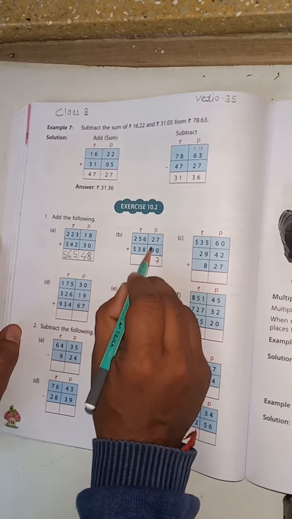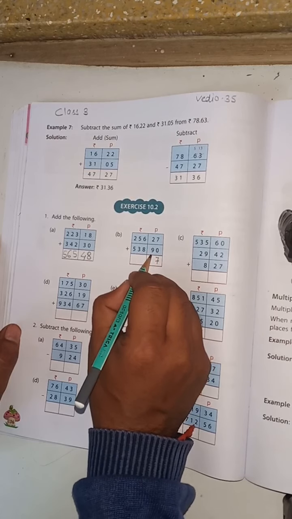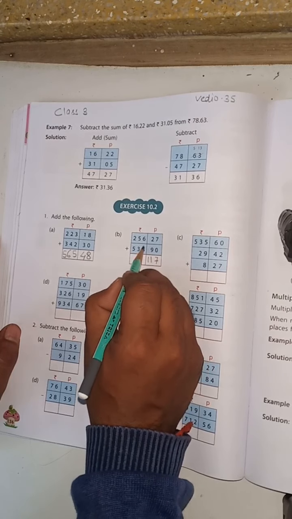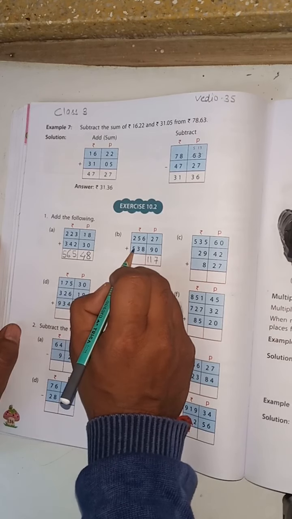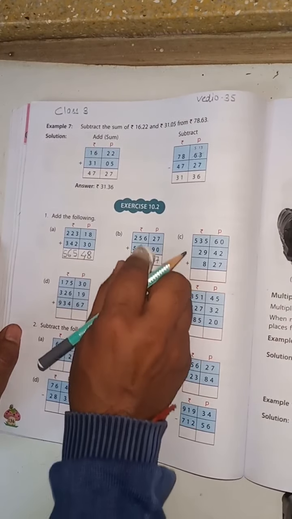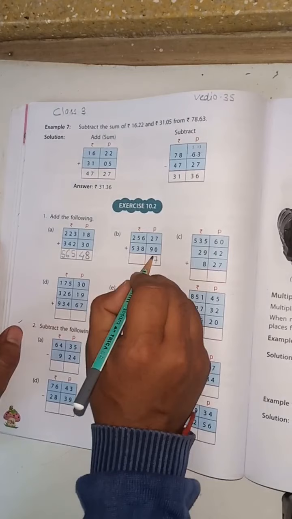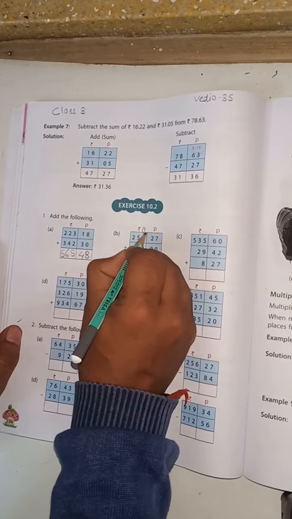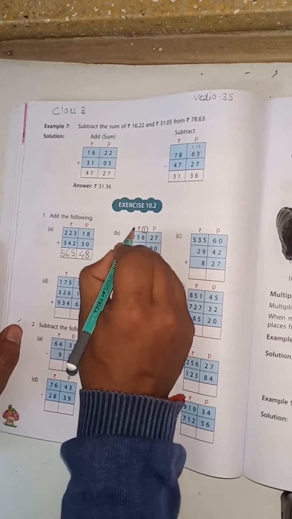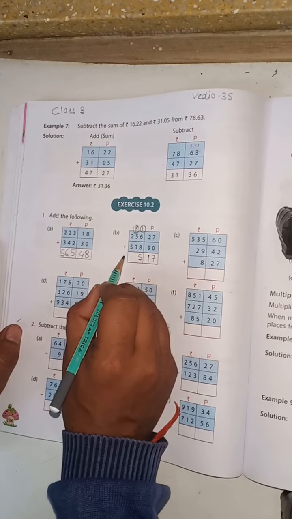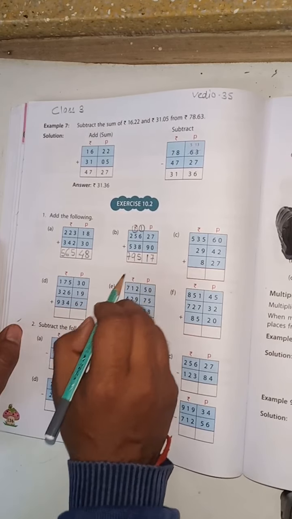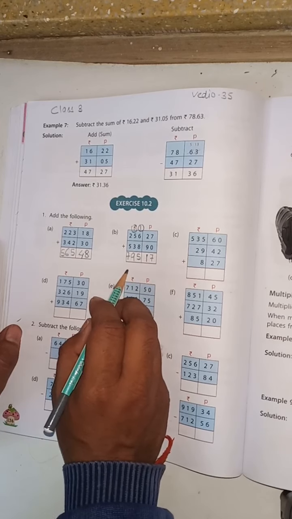Here it is given 7, 9 plus 2 is 11, then 6 plus 8. 9 plus 2 is 11, so 1 here, 1 upper carry, 6 plus 1 is 7, 7 plus 8 is 15, 1, 5 plus 1 is 6, 7, 8, 9, then 5 and 2 is 6, 7. So 795 rupees and 17 paise. Correct.